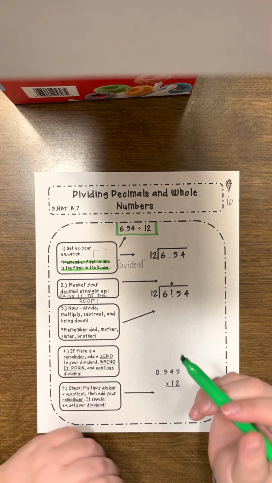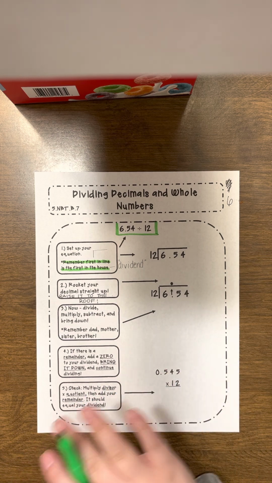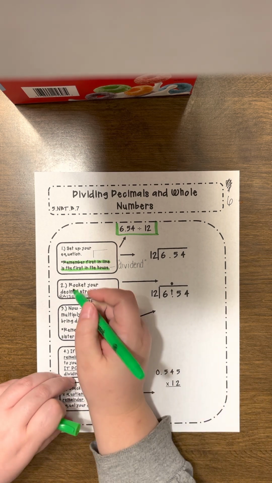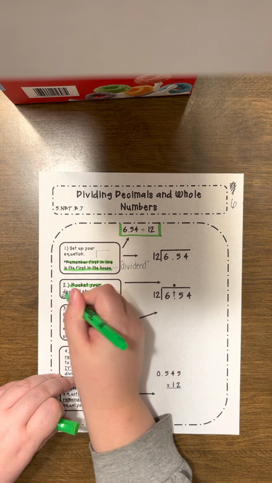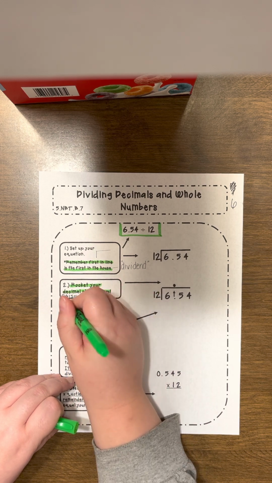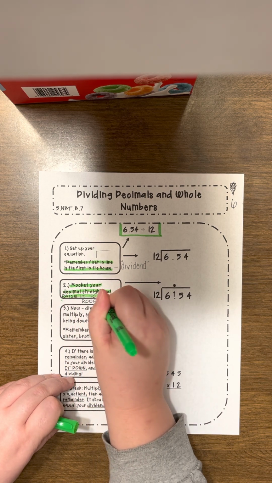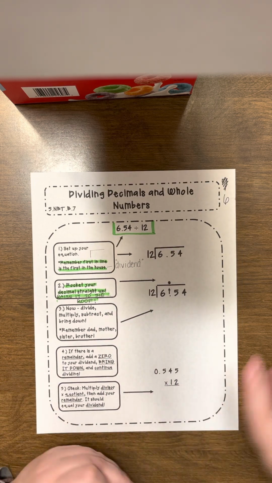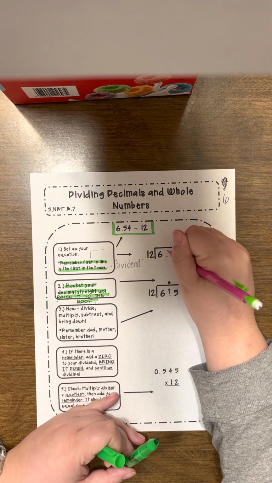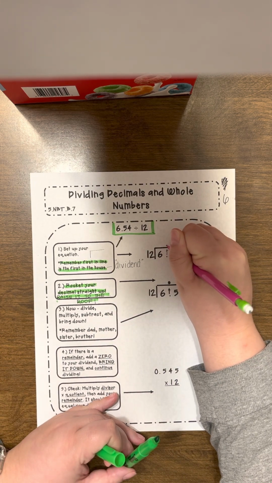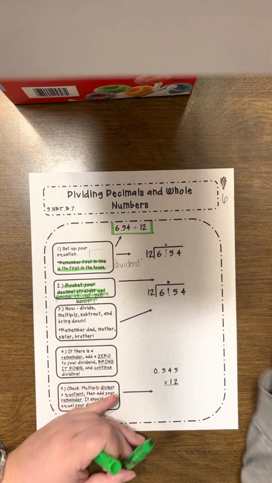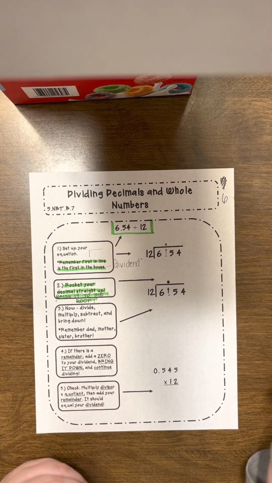So the second thing you have to do so that you don't forget the decimal is rocket your decimal straight up. We're going to raise it to the roof. So I am going to raise my decimal to the roof, just like that.